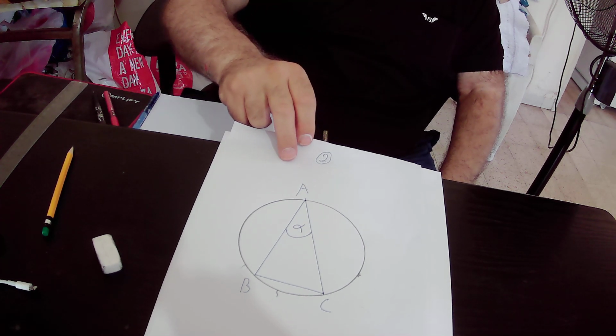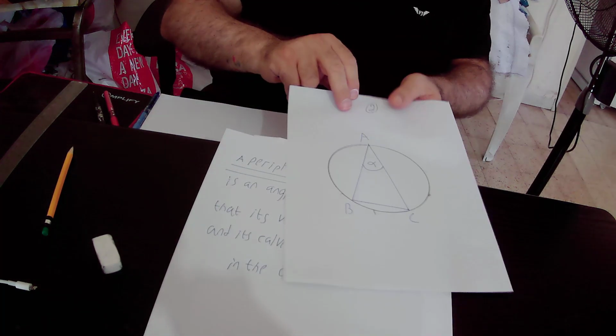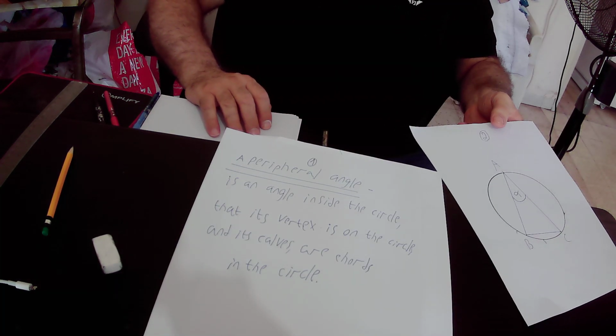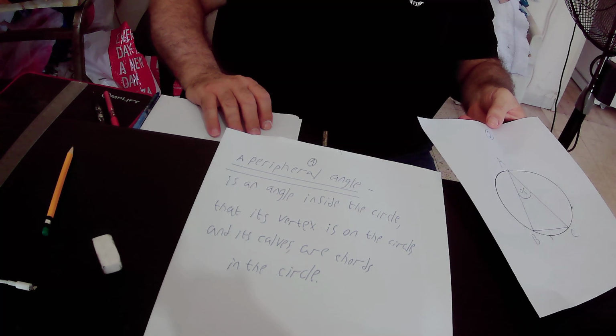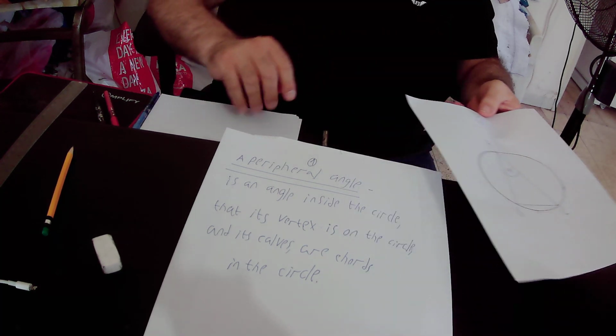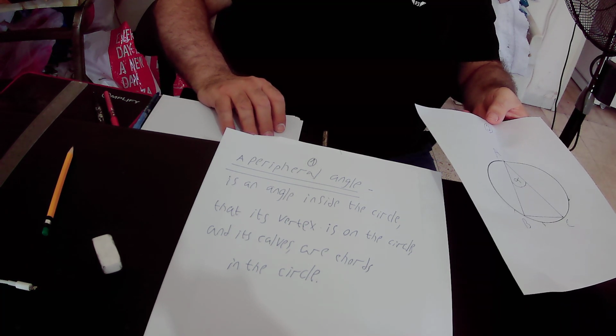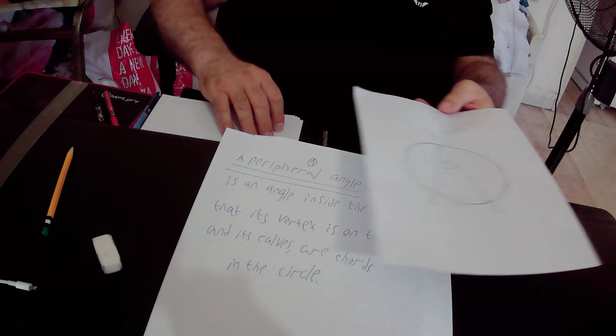Okay, so that is an example of a peripheral angle. Again, a peripheral angle is an angle inside the circle. Angle alpha is inside the circle. Its vertex is on the circle.